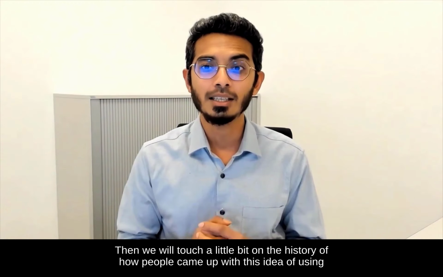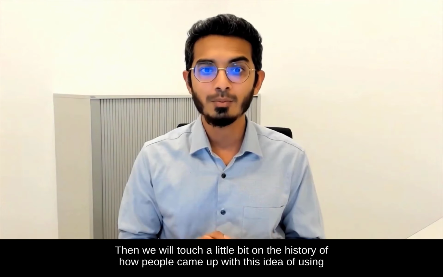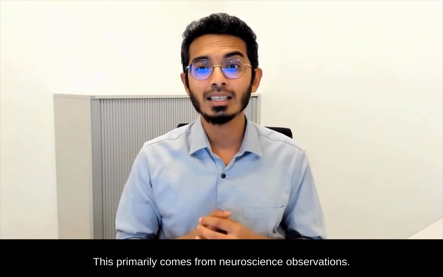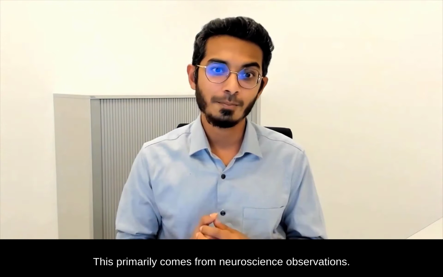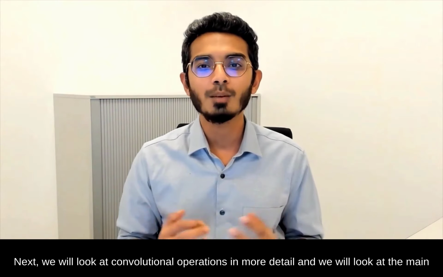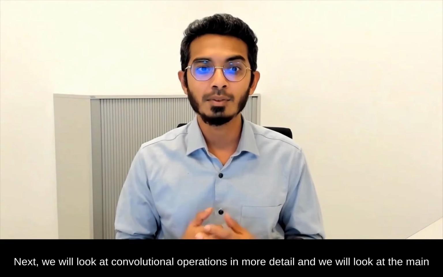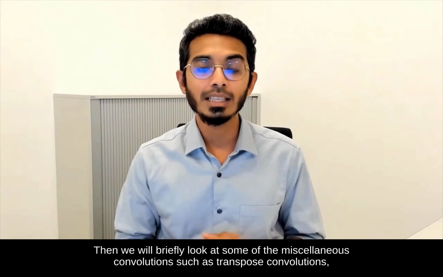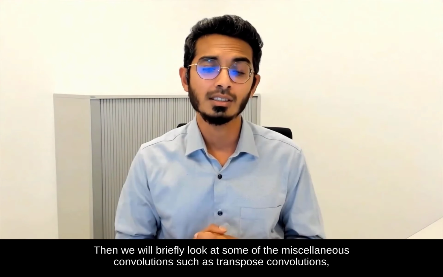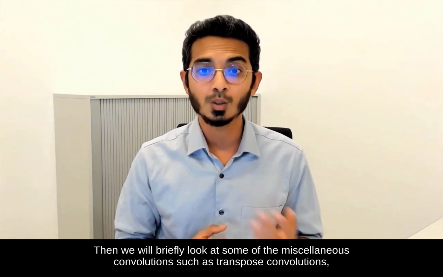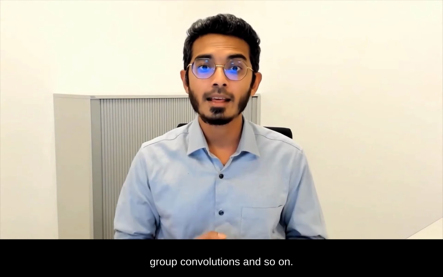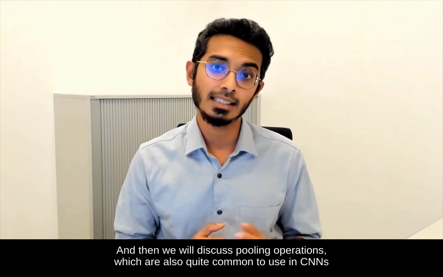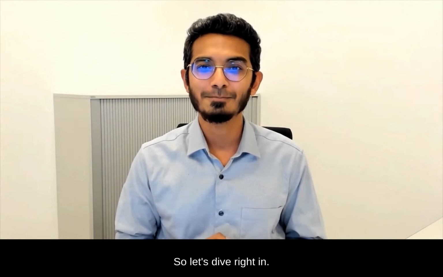Then we will touch a little bit on the history of how people came up with this idea of using convolutions. And this primarily comes from neuroscience observations. Next, we will look at convolutional operations in more detail, and we will look at the main advantages of convolutional operations. Then we will briefly look at some of the miscellaneous convolutions such as transpose convolutions, group convolutions, and so on. And then we will discuss pooling operations, which are also quite common to use in CNNs today. So let's dive right in.